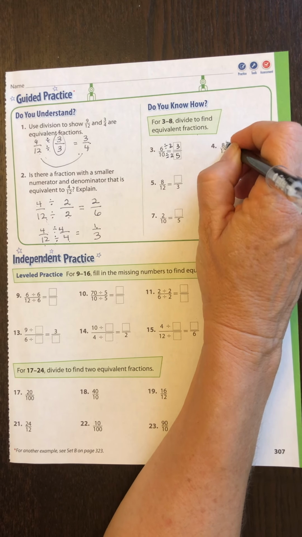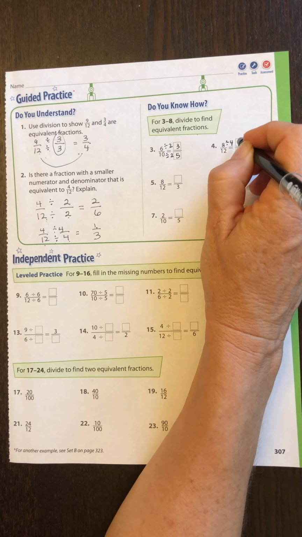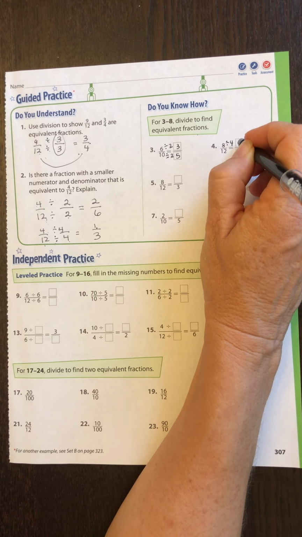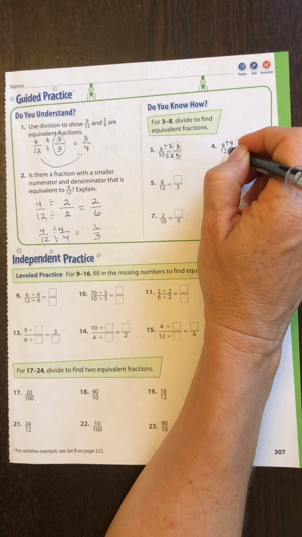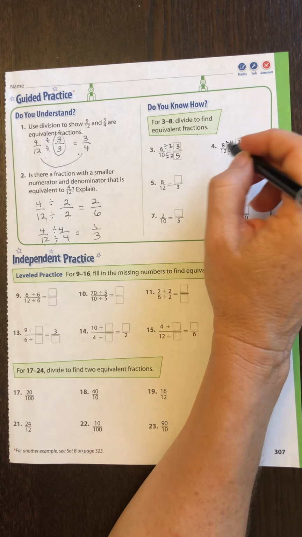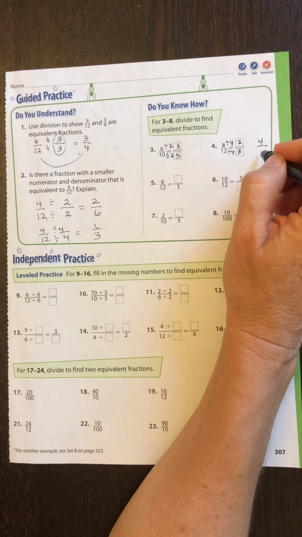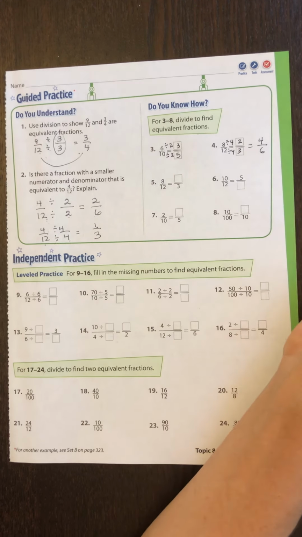Same thing here. Let's choose 4 though. I know that 8 and 12 have 4 in common, so 8 divided by 4 is 2. 12 divided by 4 is 3. If I would have just divided by 2, I would have gotten 4/6, which would also be equivalent.